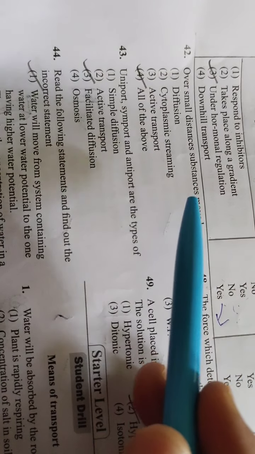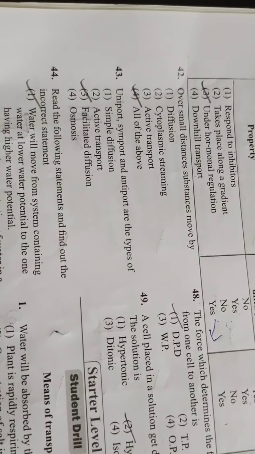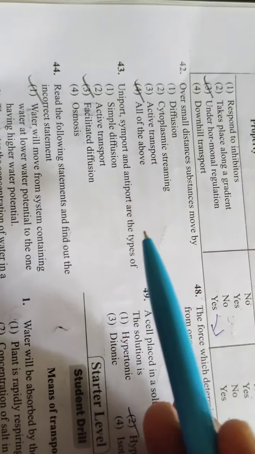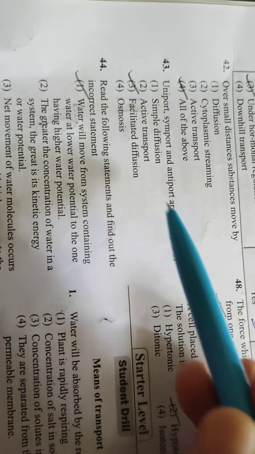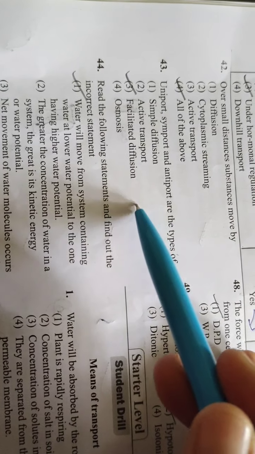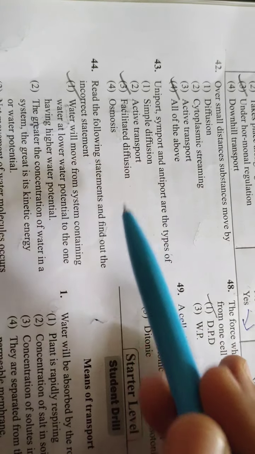Next question, over smaller distances, substances move by. Option 1, diffusion. 2, cytoplasmic streaming. 3, active transport. Option 4, all the above. So all the above is the option. Next, uniport, symport and antiport are types of. Option 1, simple diffusion. 2, active transport. 3, facilitated diffusion. 4, osmosis. So these are all the types of facilitated diffusion. Option 3.